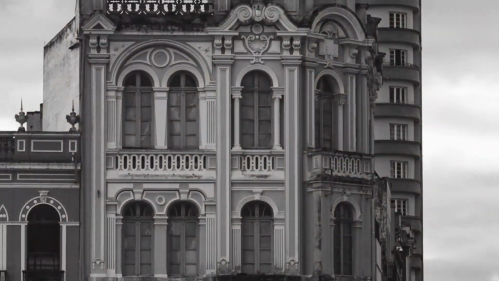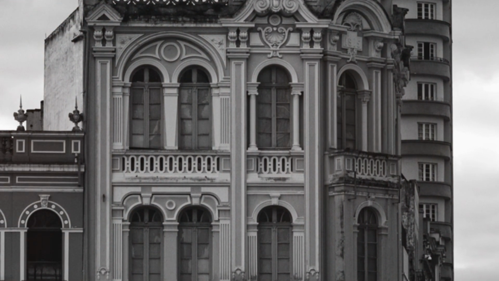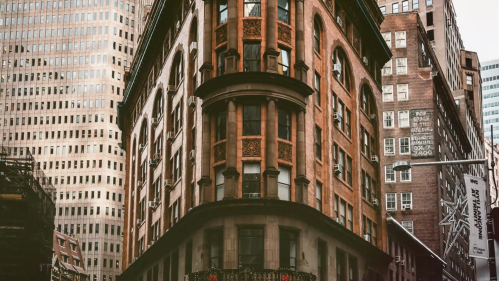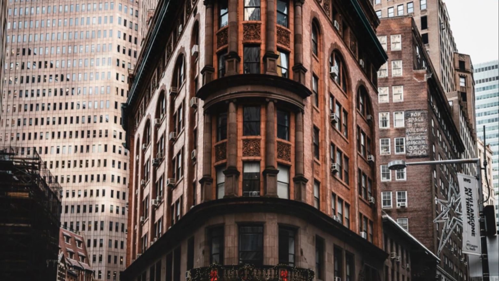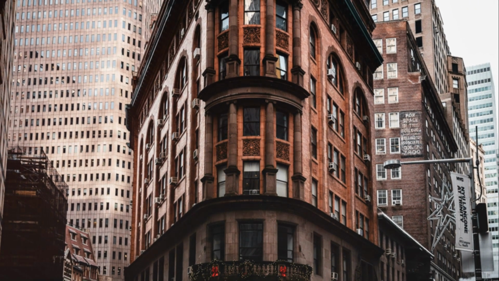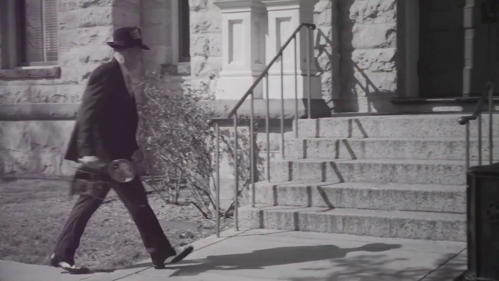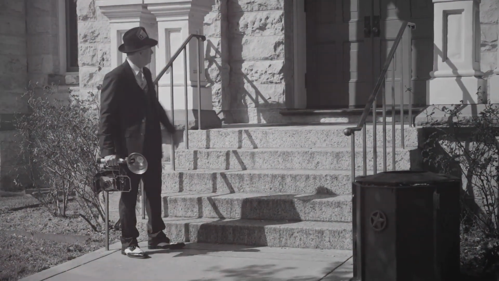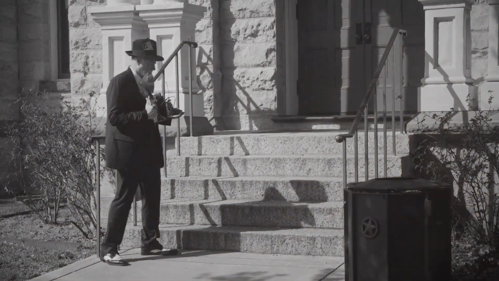As the 20th century dawned, a new era of reform was sweeping the nation. The excesses of the Gilded Age, the unchecked power of monopolies, and the growing disparity between the rich and the poor had fueled a progressive movement determined to address these injustices.